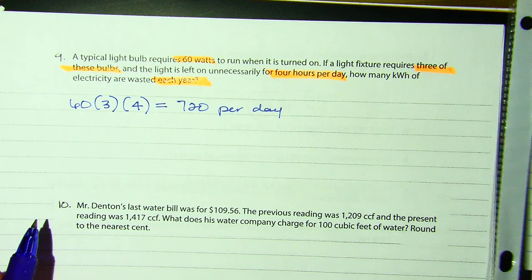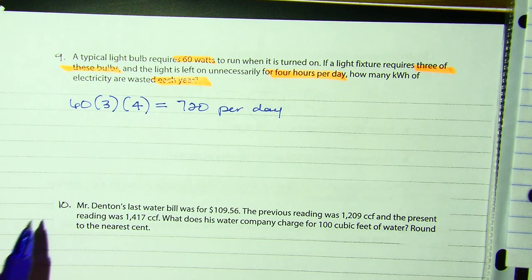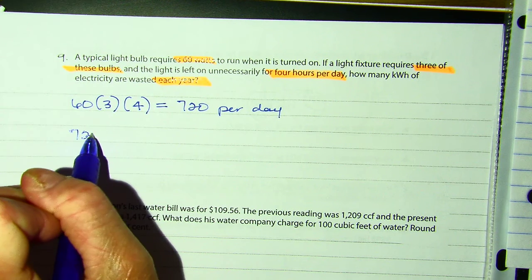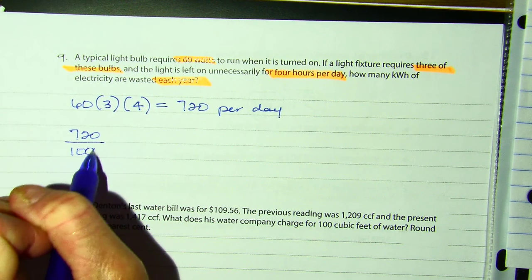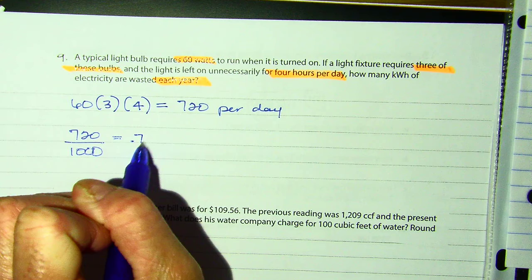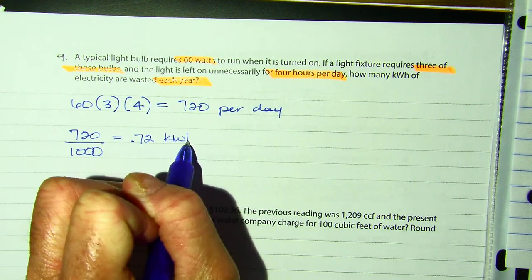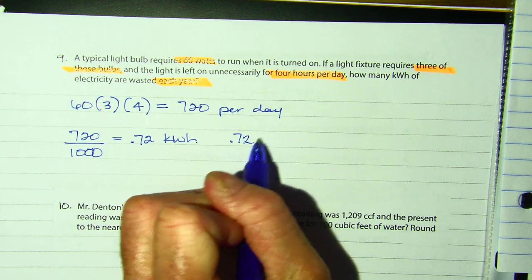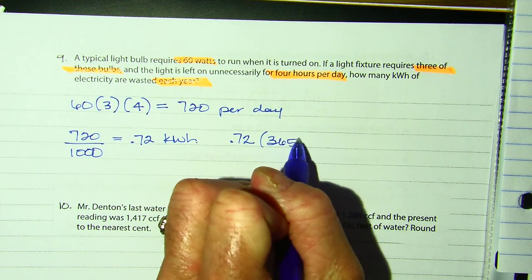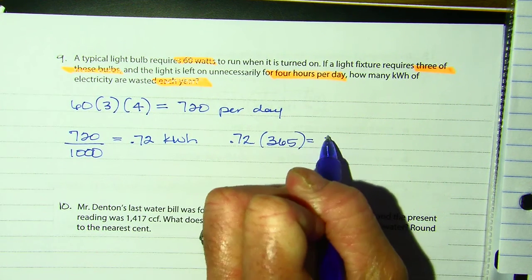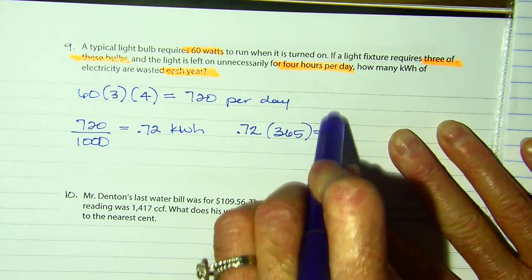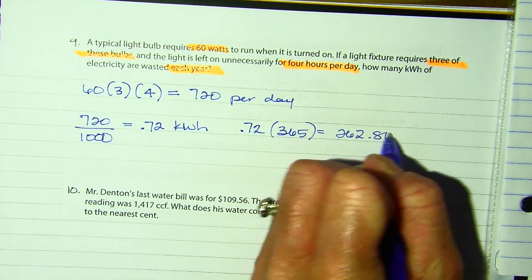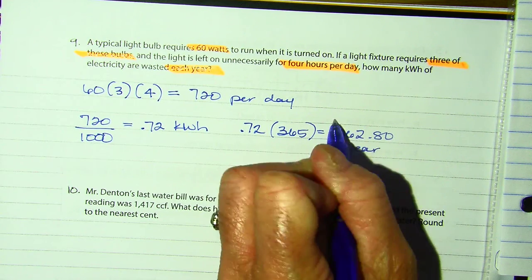Then I have to convert it to kilo, so 720 divided by 1,000, and I get 0.72 kilowatt hours, but this is per day. So there are 365 days in the year, so this would waste 262 kilowatt hours per year.